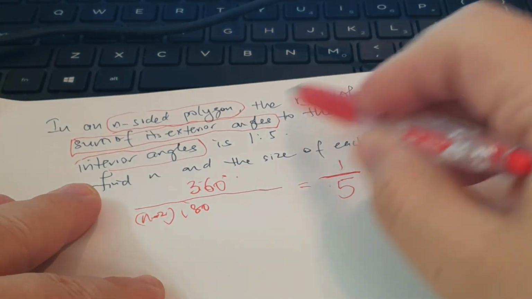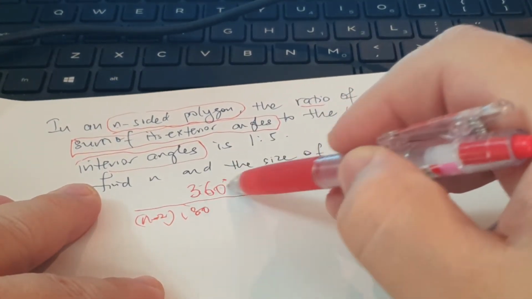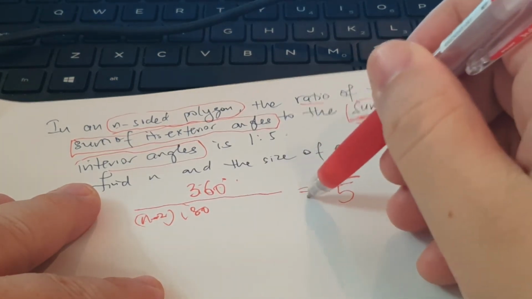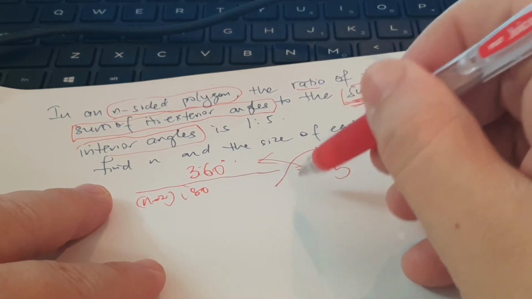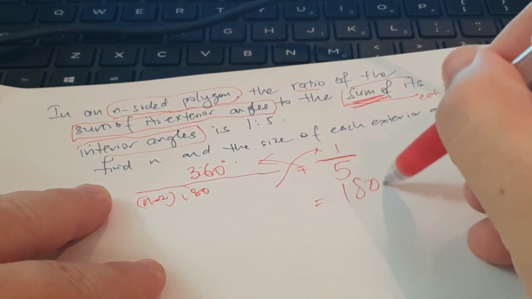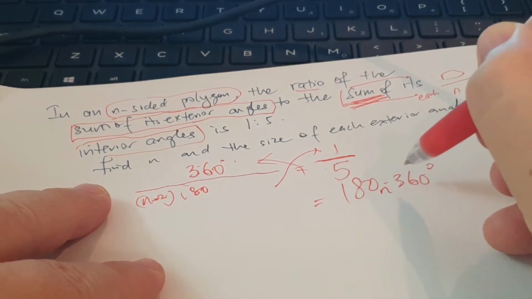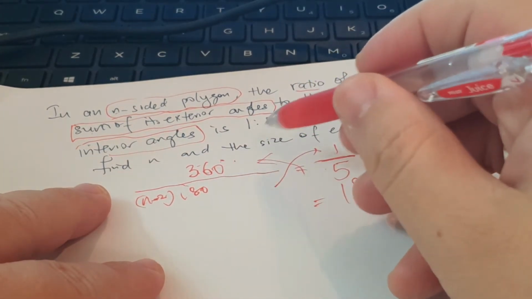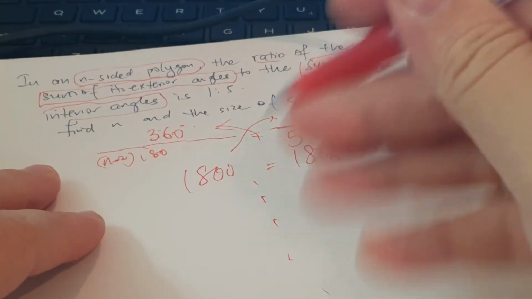If they say each exterior angle, then it's 360 divided by n. Okay, then now I'm ready to cross multiply and get my answer. Very simple, okay? 180n. Then this one is maybe like that. Then you go and do your own.